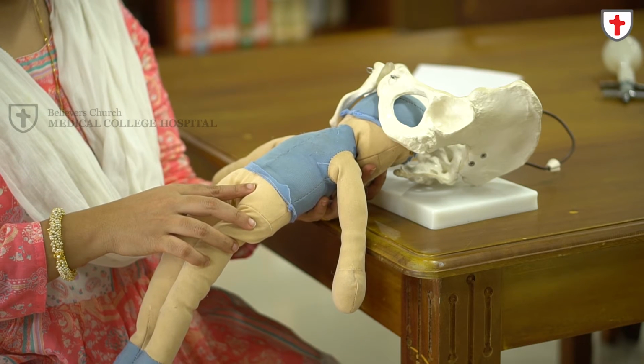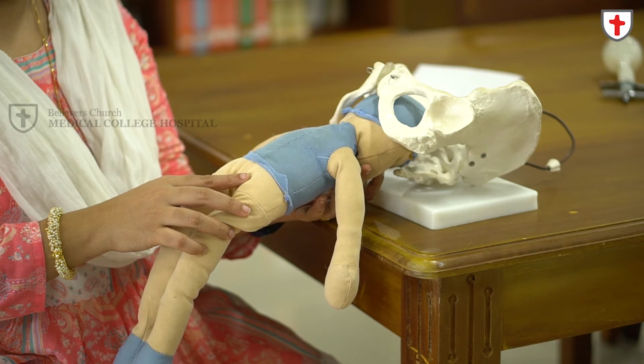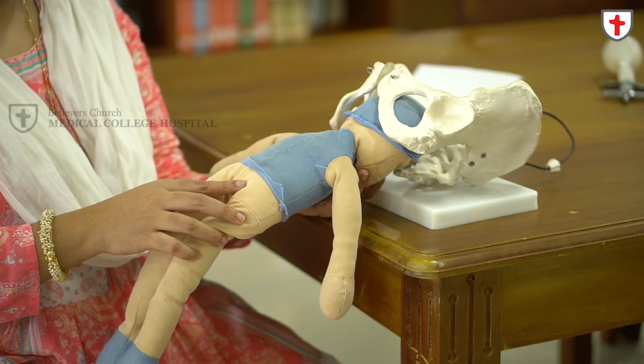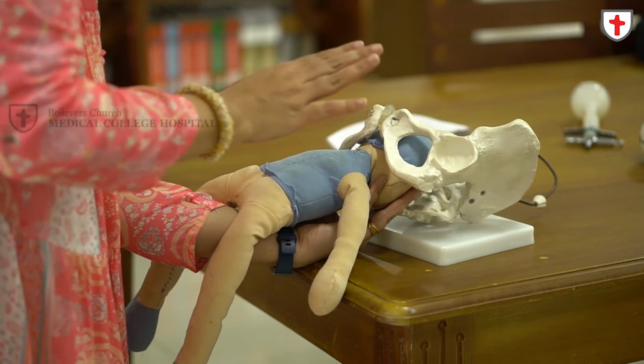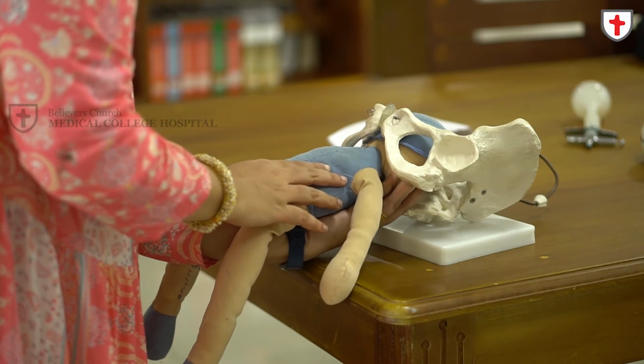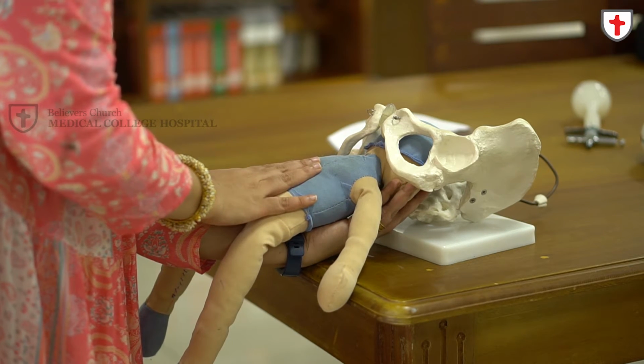Again, another indication is an extended head, or called a stargazing head, where the head is extended. You don't keep it for a vaginal delivery. If the hairline is not properly seen, you go by the Mauriceau-Smellie-Veit method.